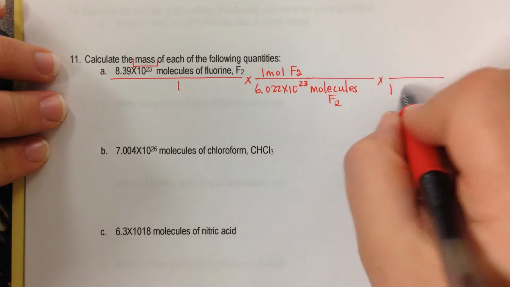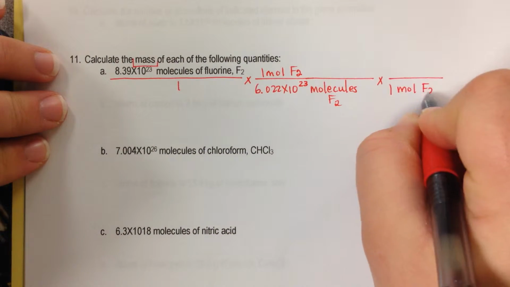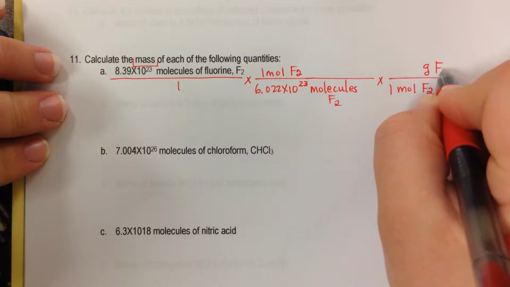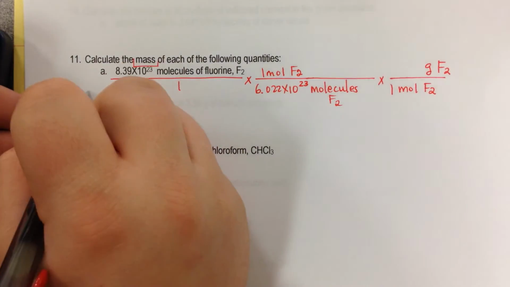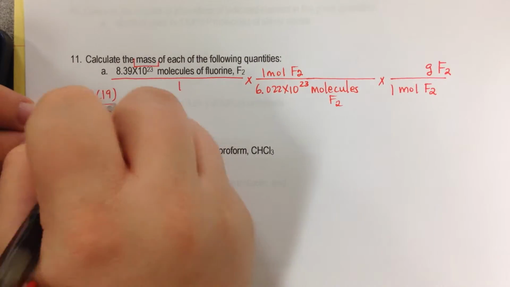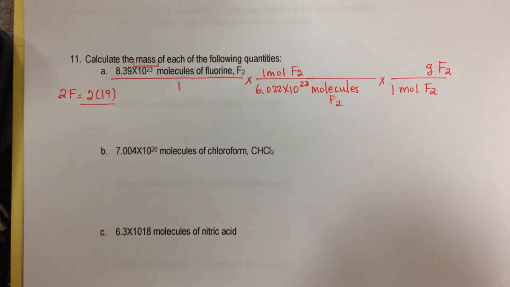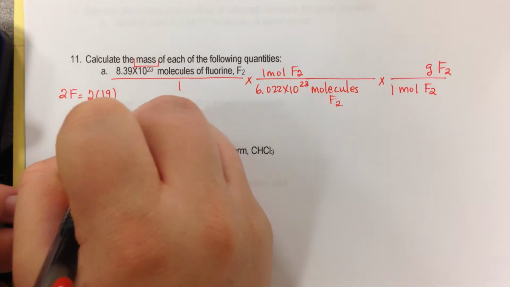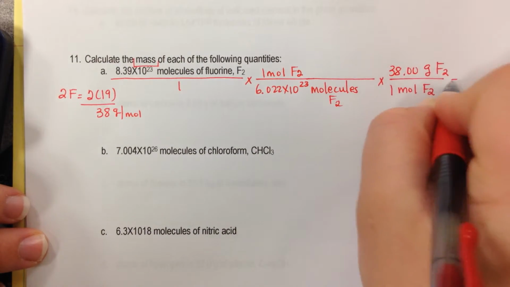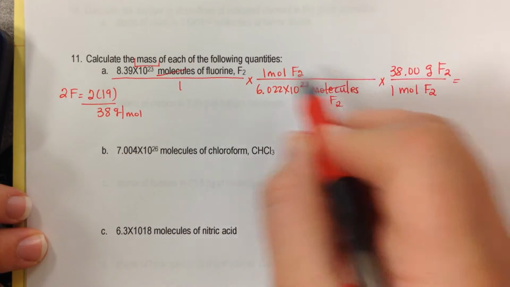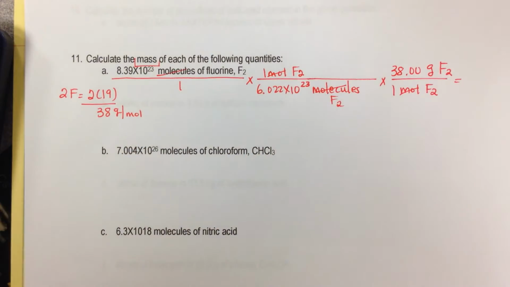1 mole of F2 is equivalent to the mass in grams of F2. Now when you calculate the mass in grams, you need to do 2 fluorine atoms. So 2 times 19 is 38 grams per mole, 38.00 grams per mole. You can see that all my units cancel: moles and moles, molecules, molecules.